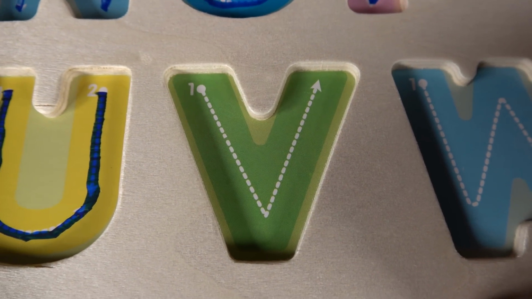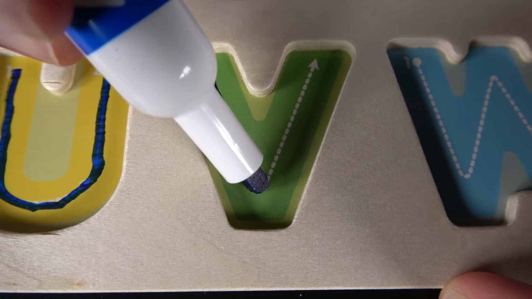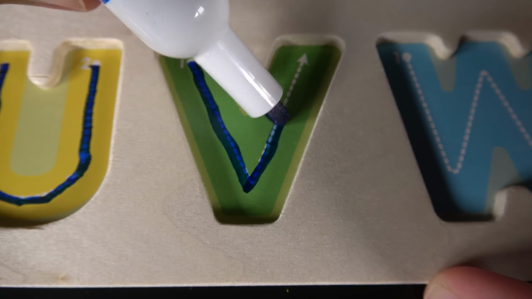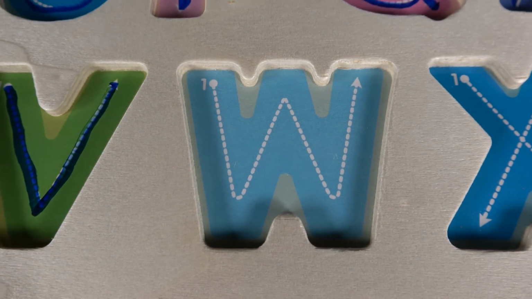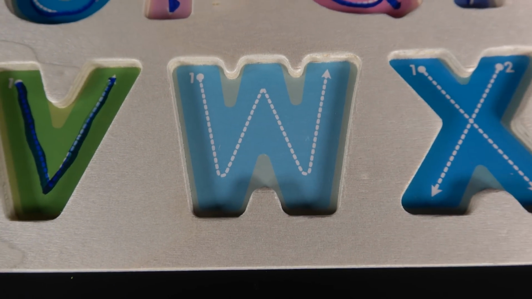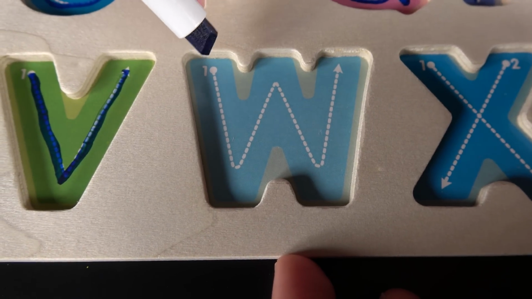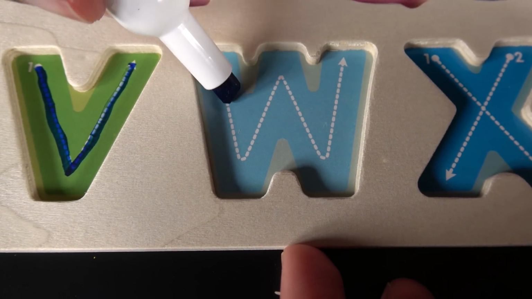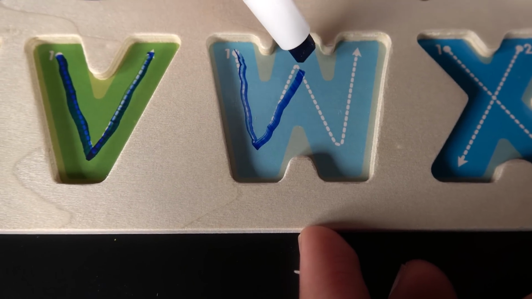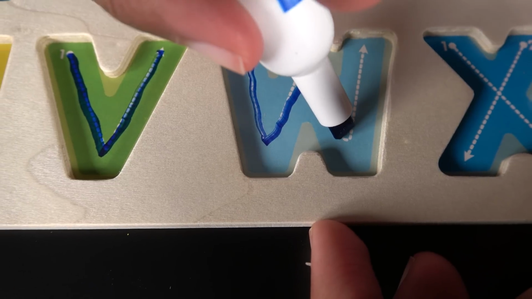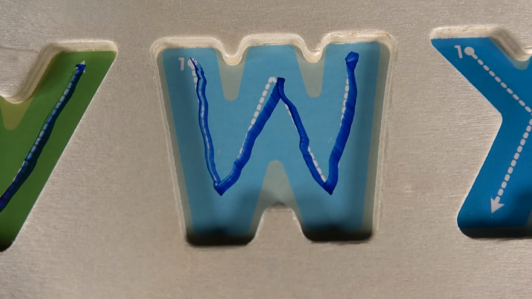We will start right here, and then we'll go up. That's the letter V. Now time to write the letter W. To write the letter W, we just use one line. We'll go up, we'll go down, then we'll go up, then we'll go back down, and back up. That's the letter W.